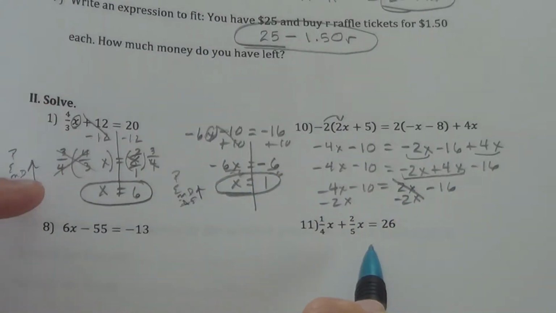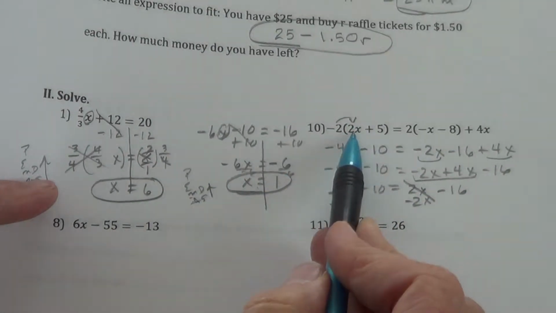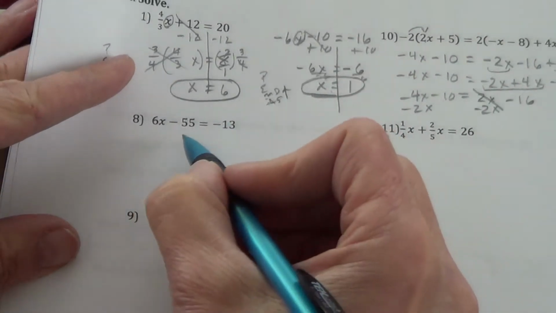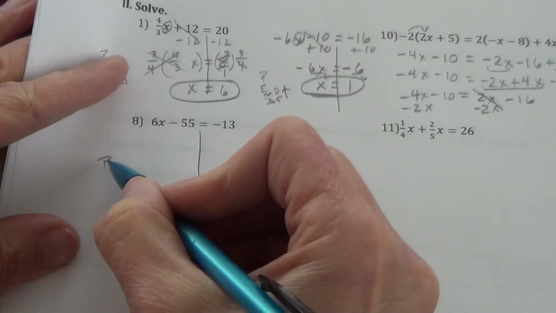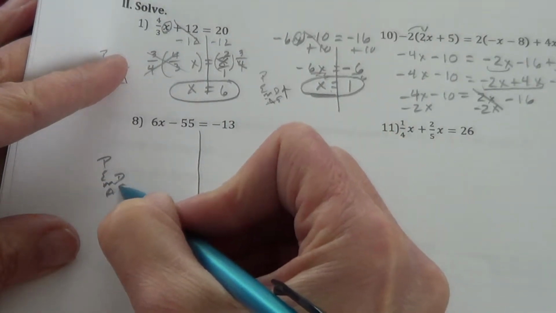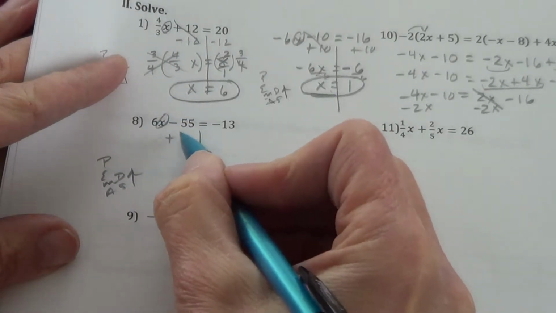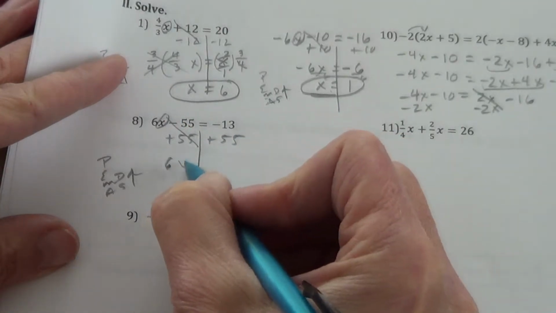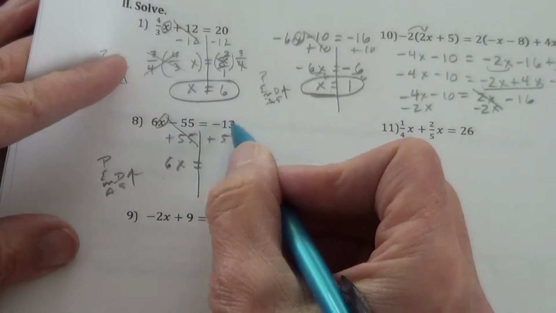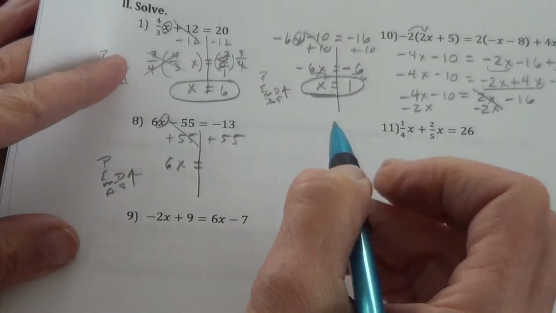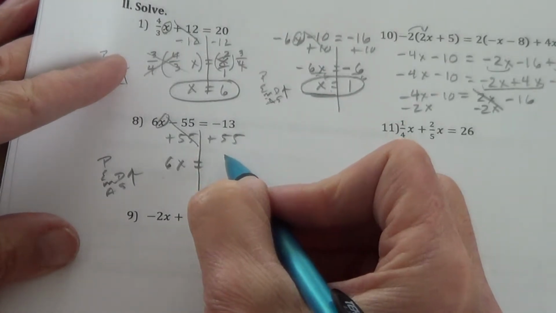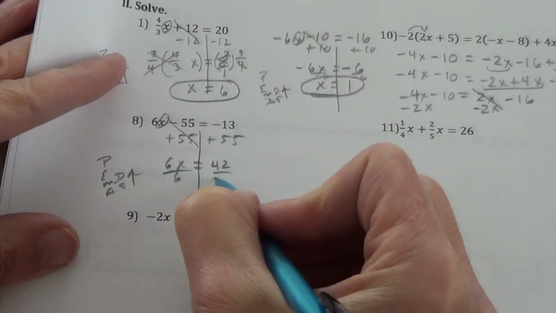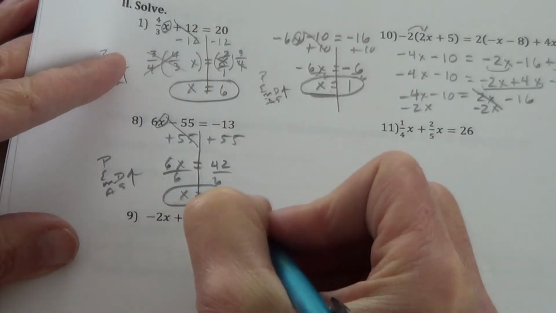Now remember, you can check these answers by plugging that value back in to the original equation, and the equation will prove to be true. Draw the line, write your PEMDAS. Going up the PEMDAS, trying to get this creepy dude alone, we add 55 to each side. That wipes, we get 6x. That's two opposite signs, so we're truly subtracting, giving it the sign of the larger. So that would be positive 42. Divide by 6 on each side, we get x equals 7.